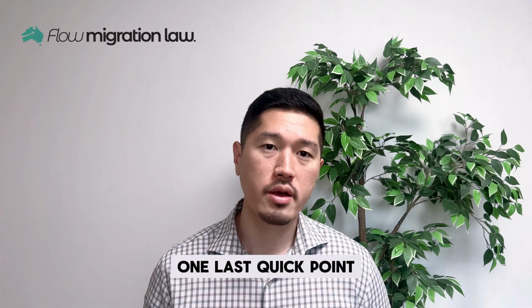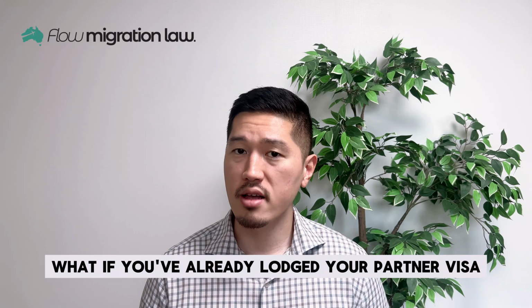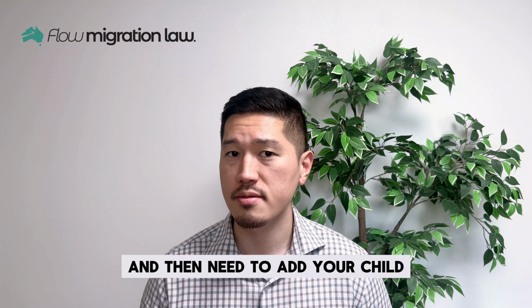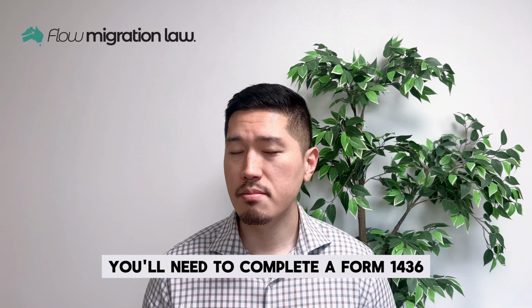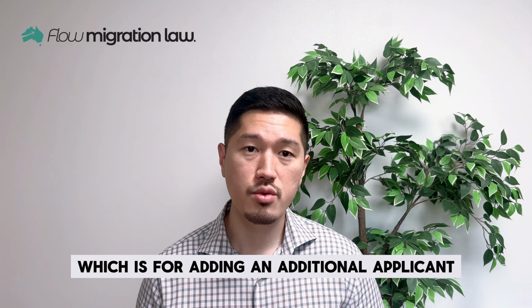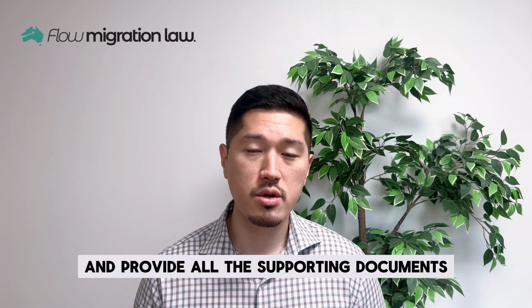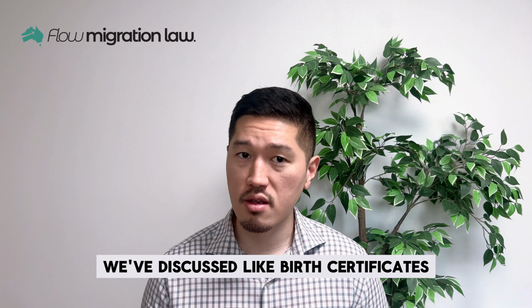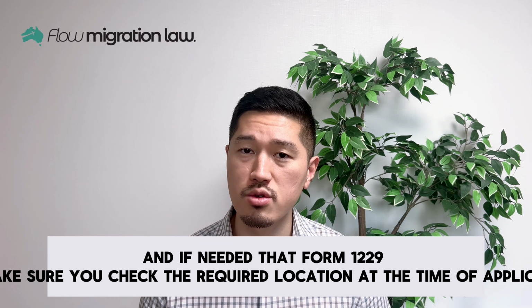One last quick point. What if you've already lodged your partner visa and then need to add your child? Yes, this is possible. You'll need to complete a Form 1436, which is for adding an additional applicant after lodgement, and provide all the supporting documents we've discussed like birth certificates and, if needed, that Form 1229.